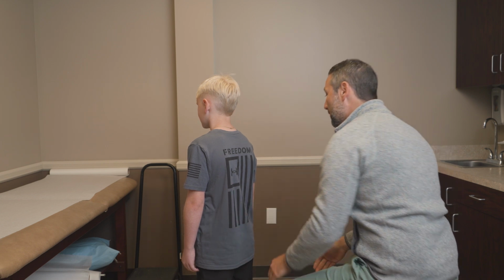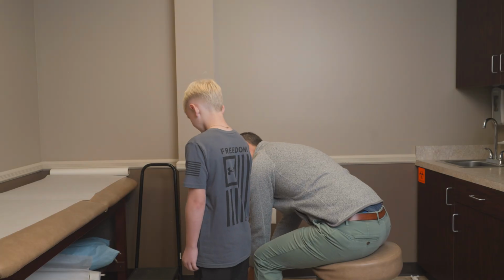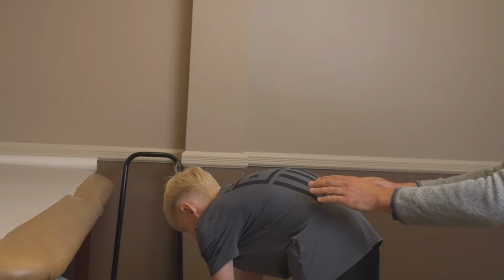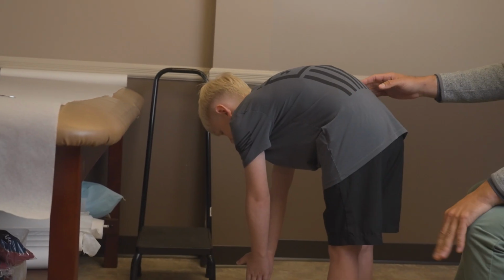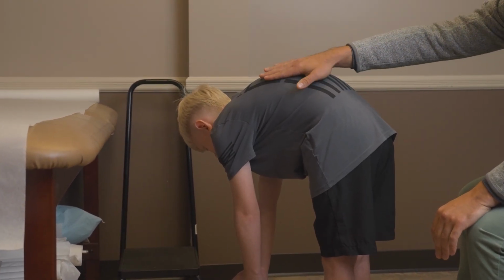And then we're gonna have you bend forward. I want you to let your arms fall in front of you and let your head fall down, bend forward at the waist. This is one of the biggest and most reliable tests for scoliosis. What we look at is the rotation of the chest wall and the lumbar spine musculature as well.